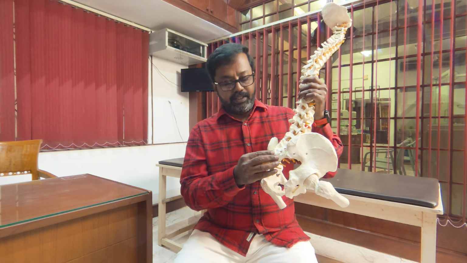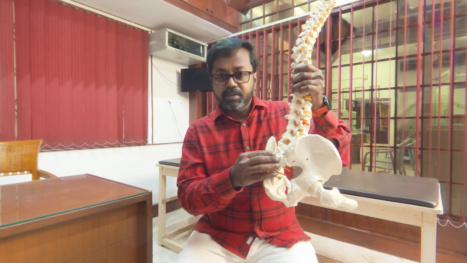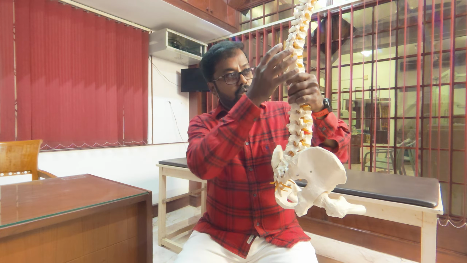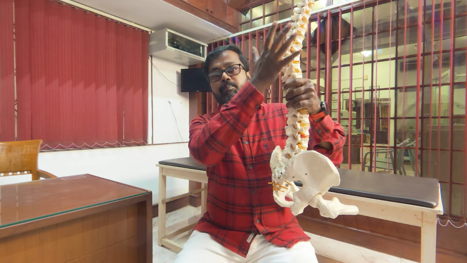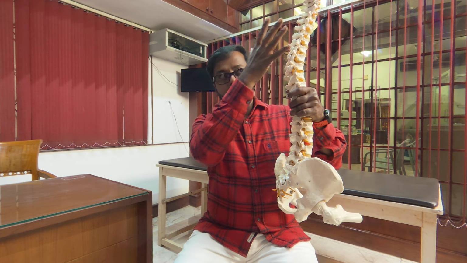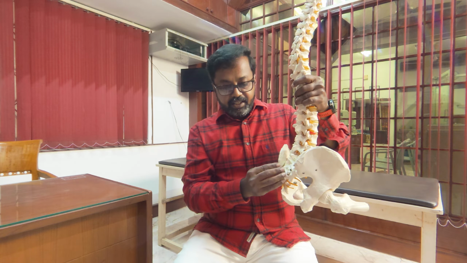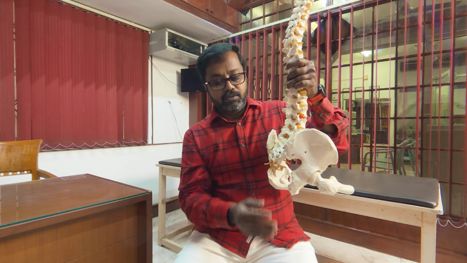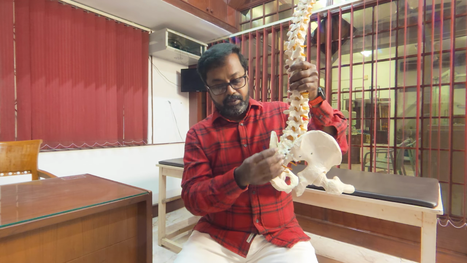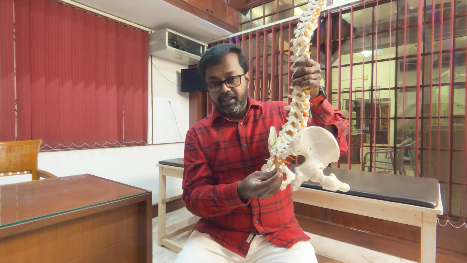When you think about the sacrum, the last part of the spine, there is a coccyx and there is a sacrum. This sacrum is very important because whatever weight gets transferred from the upper quadrant, your upper part of the body, is transferred here to your legs. So the sacrum is a very important part, and then comes the coccyx, the tailbone.